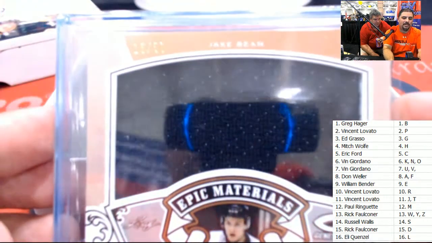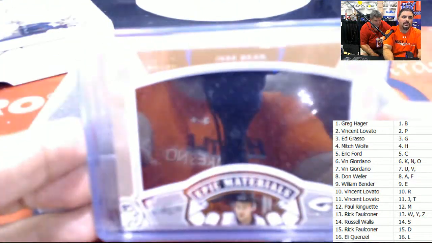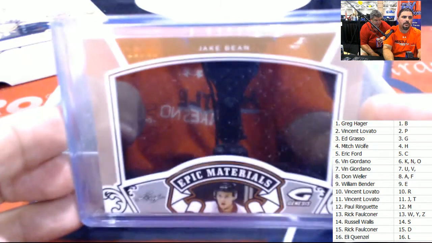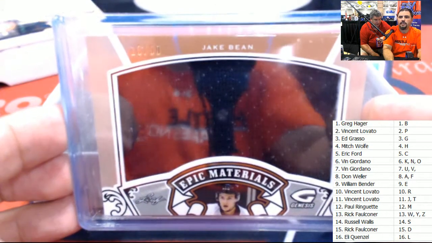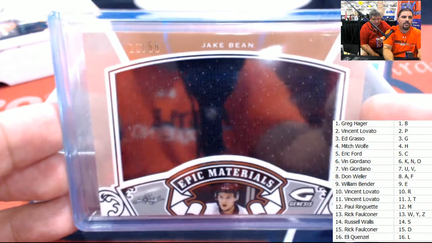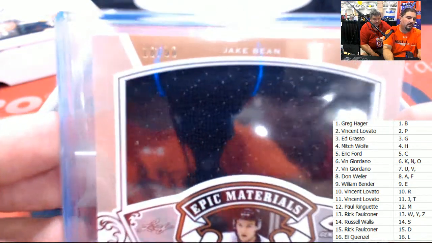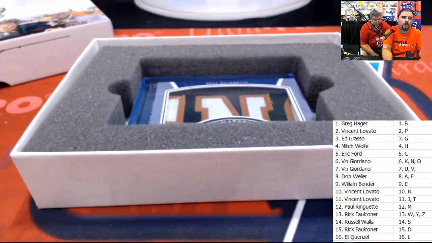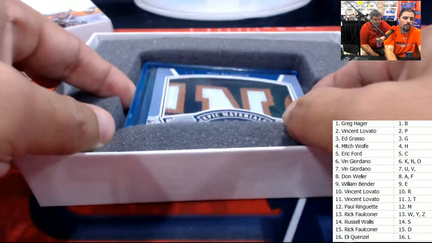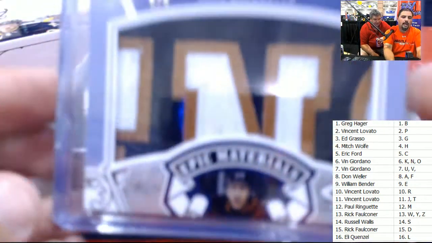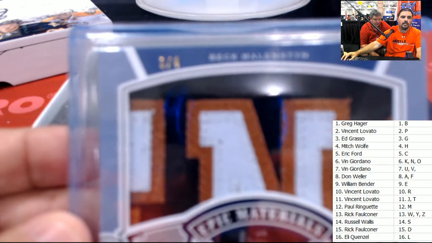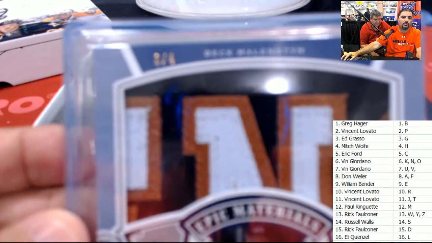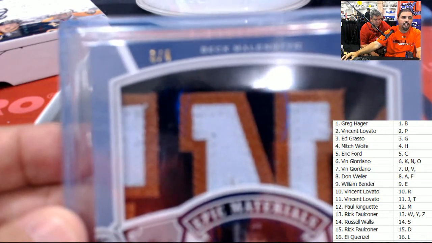You got Jake Bean here, 10 of 50. 10 of 50 there on the Jake Bean last name letter. Let's get that card in focus there. There we go. Last name letter B, Greg H. 10 of 50 there. See, guys, look. I mean, what do you want me to tell you? That's cool. That's a nasty patch. I can't help you with this. I mean, you just have to get on. I mean, come on, guys.